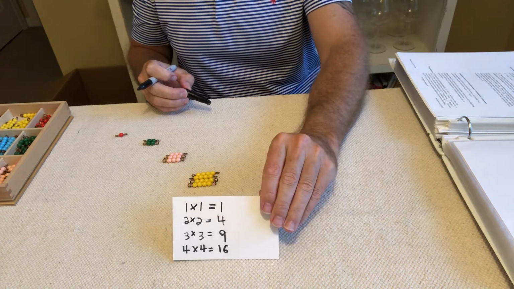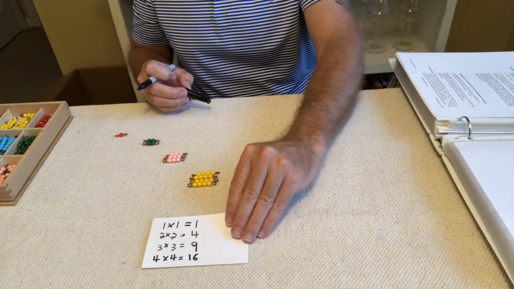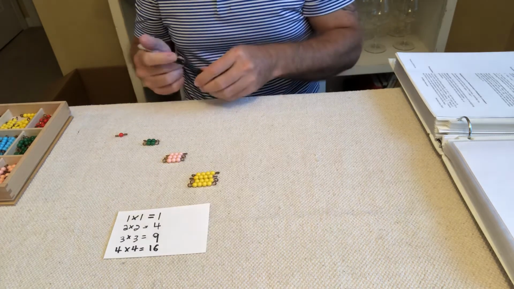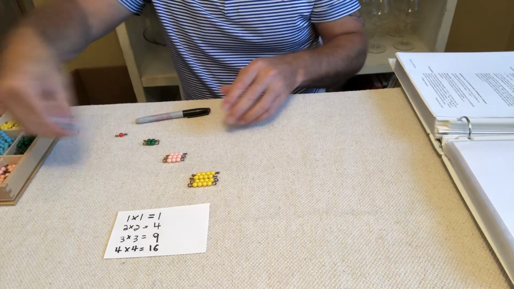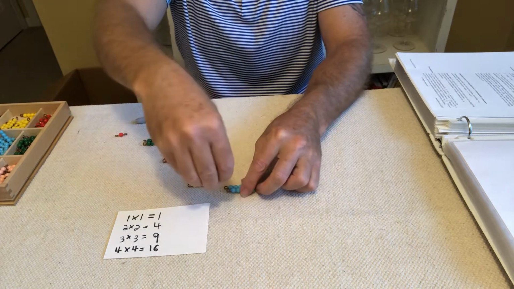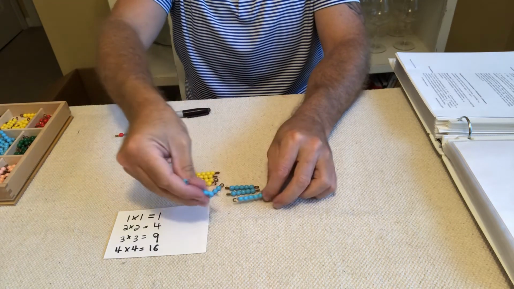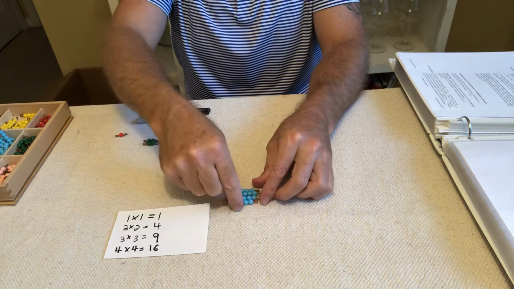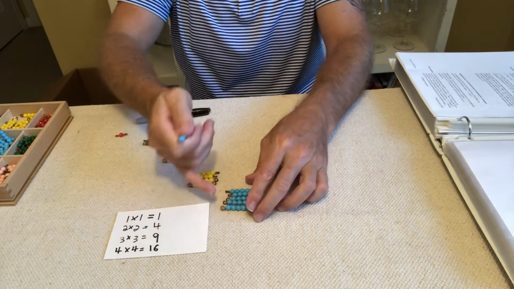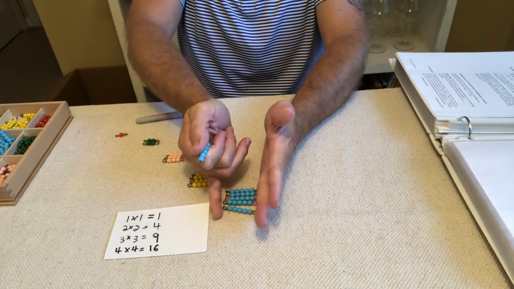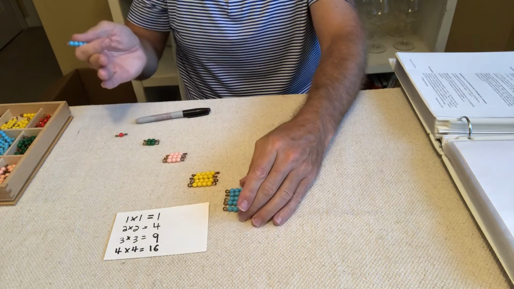So 4 taken 4 times is 16. And if you take 5 five times, it looks like this if you use the beads. This is 5 taken 5 times.